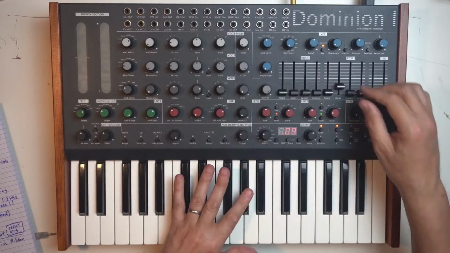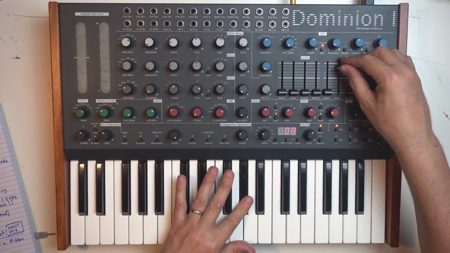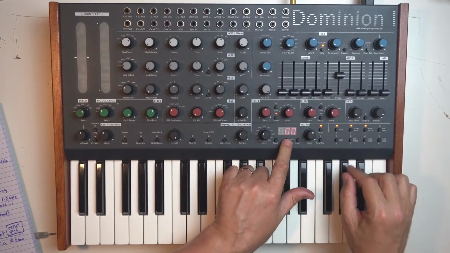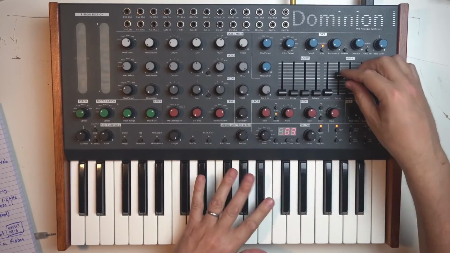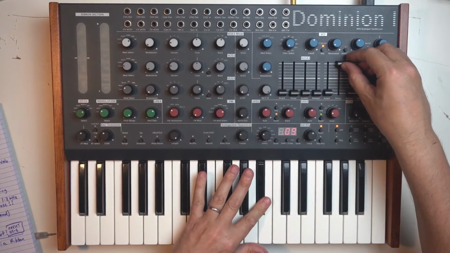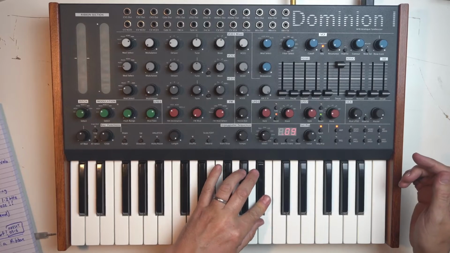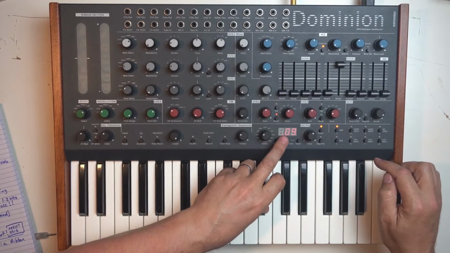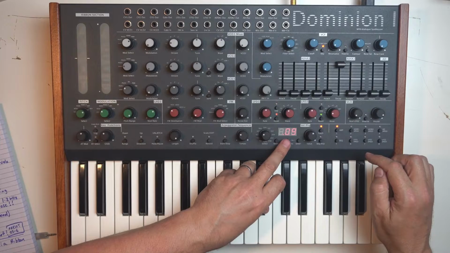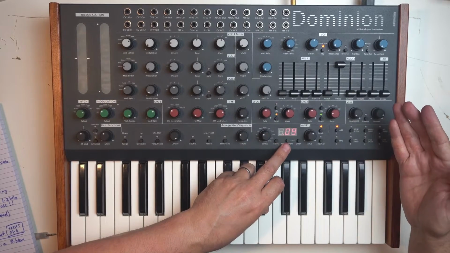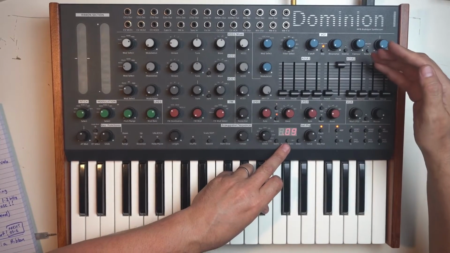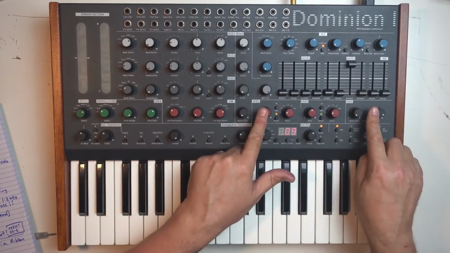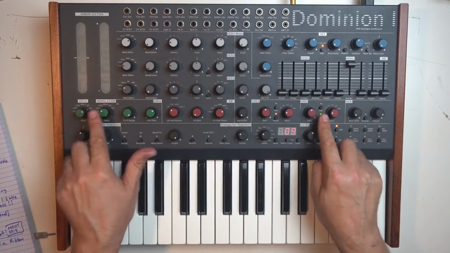Now the envelopes are digital, but this gives us the ability to change the speed, going from a fast to a slow. So that's a much slower decay time. Similarly, the LFOs are digitally controlled as well.